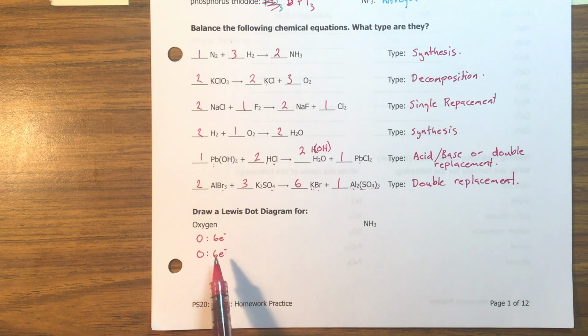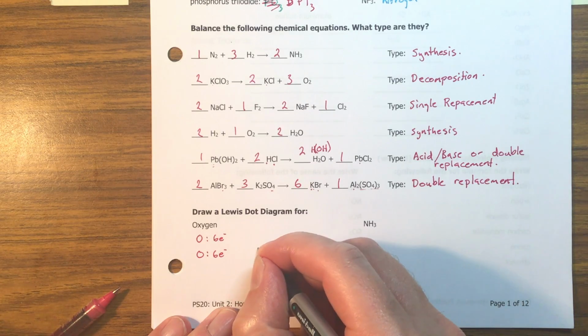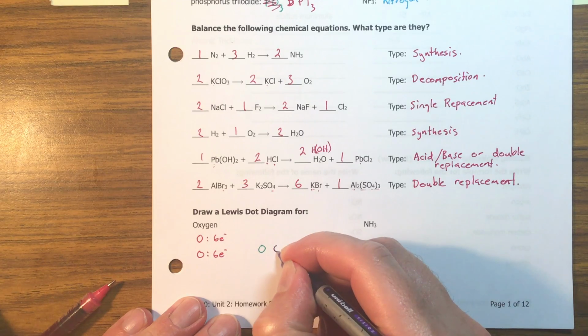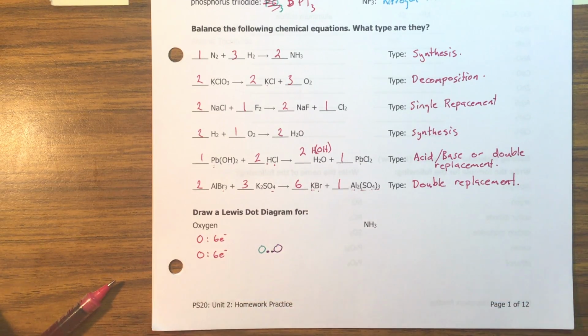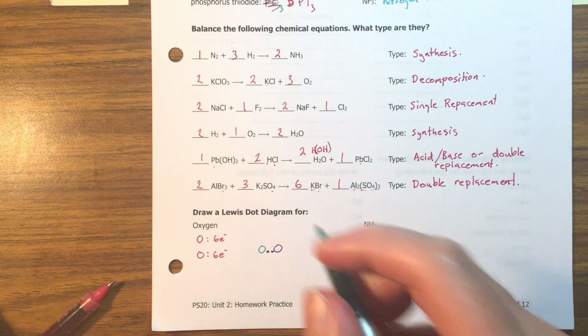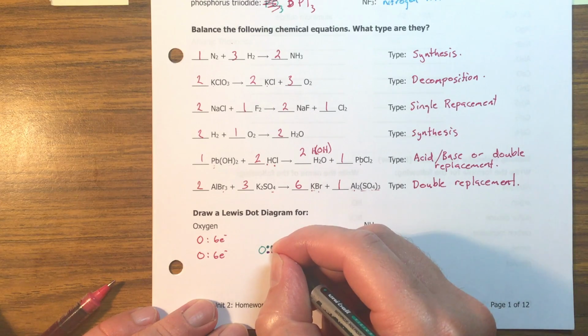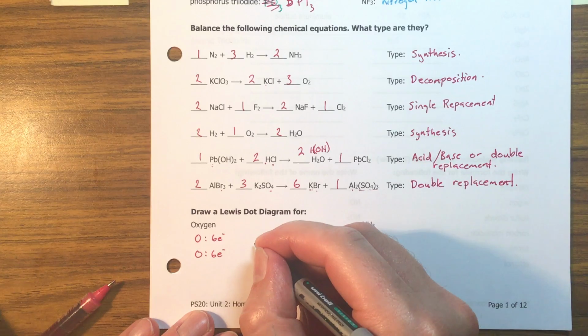So this oxygen is going to need to borrow 2 from this guy. And this oxygen is going to need to borrow 2 from that guy. So I'm going to draw them separate. Here's one O. And here's my purple O. So my green O borrows 2 electrons from the purple O. The green lends 2 to the purple O. Then the green has 4 more.